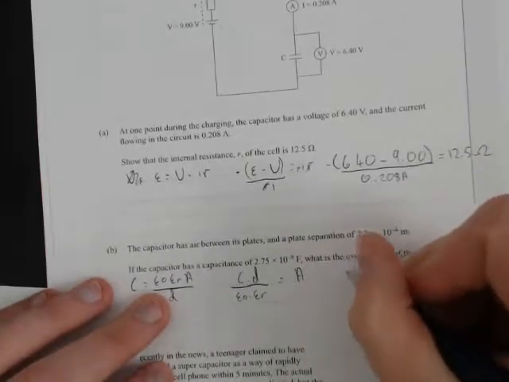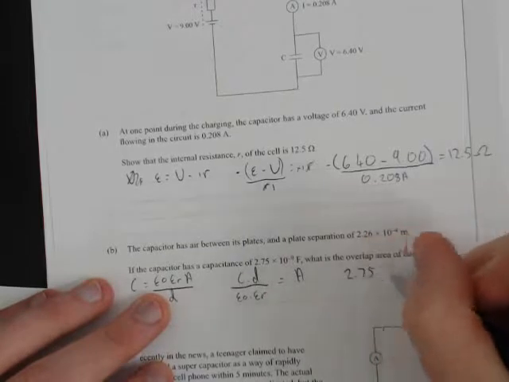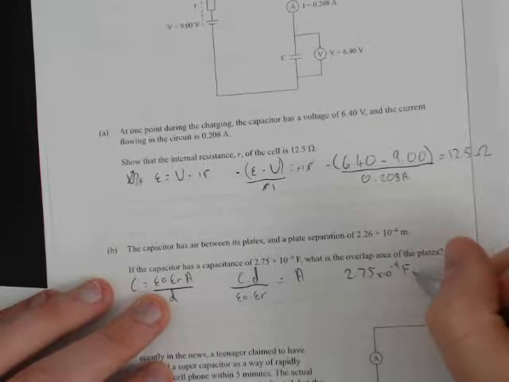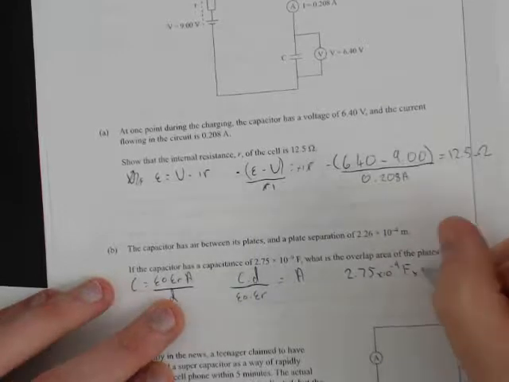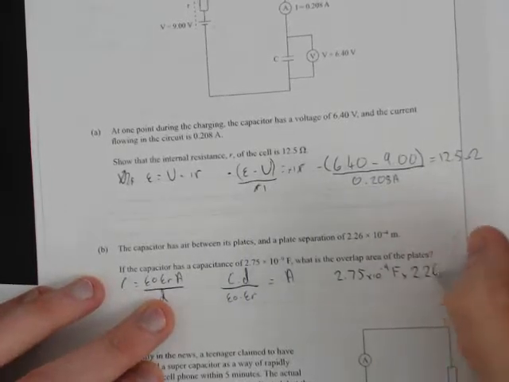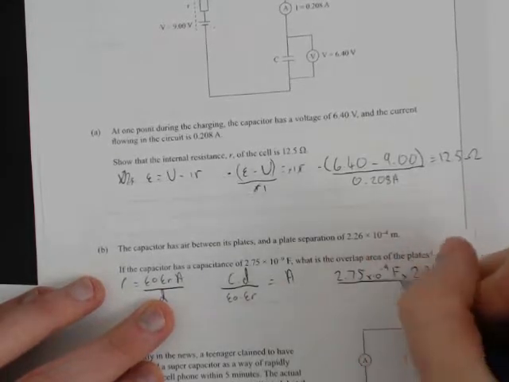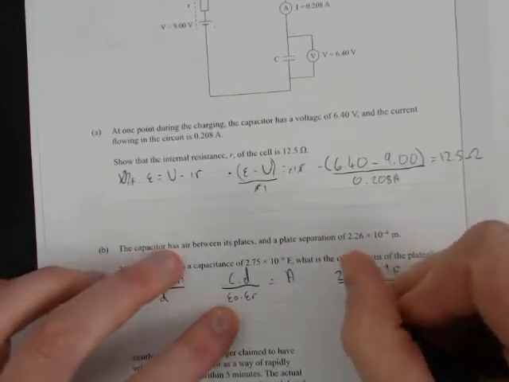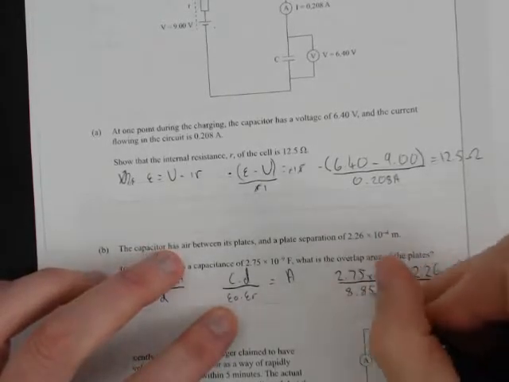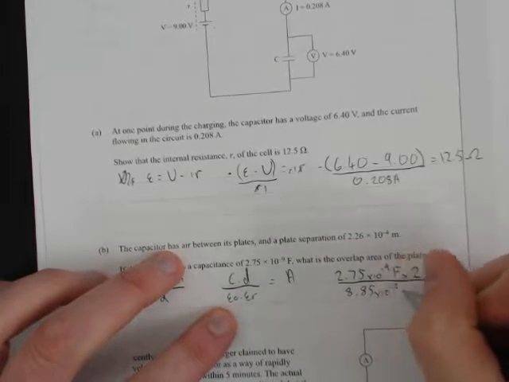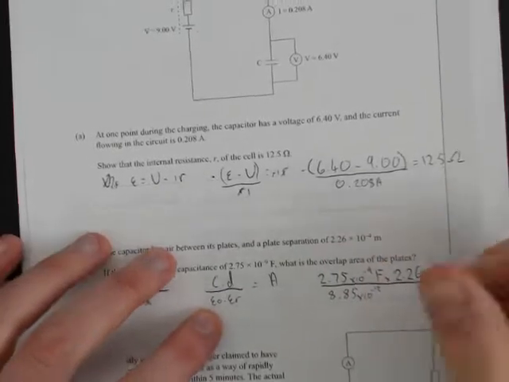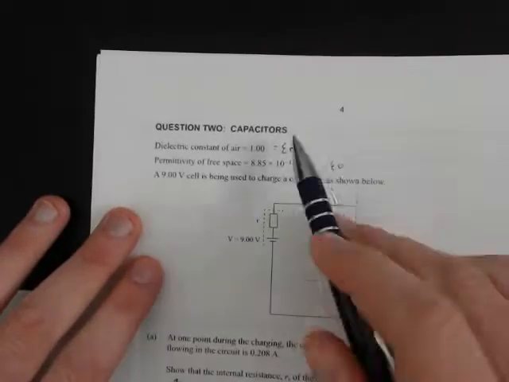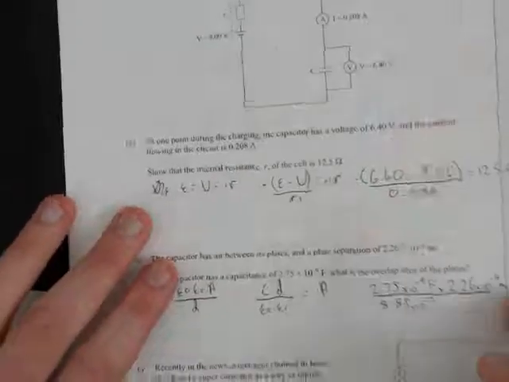So 2.75 times 10 to the negative 9 farads times the separation distance, 2.26 times 10 to the negative 4 meters, divided by epsilon naught, the permittivity of free space, 8.85 times 10 to the negative 12. The units are farads per meter, because it's just a constant.